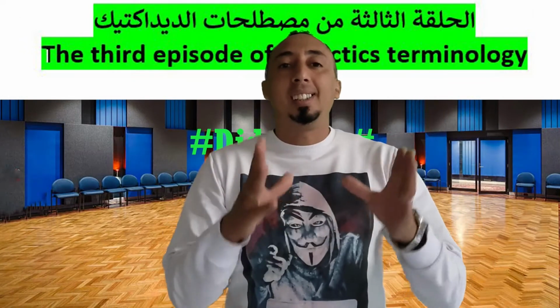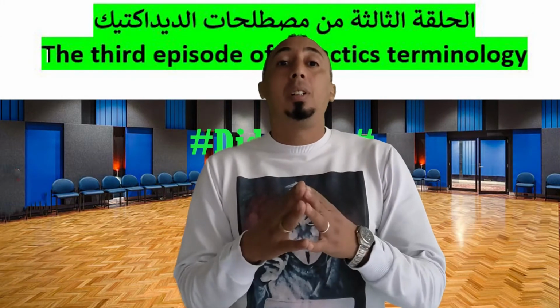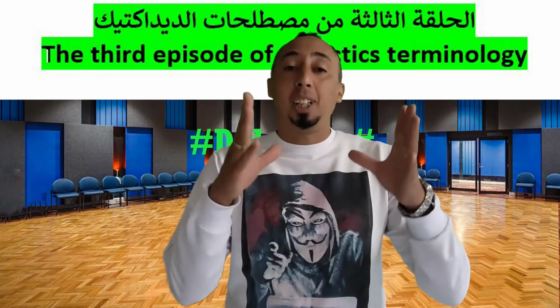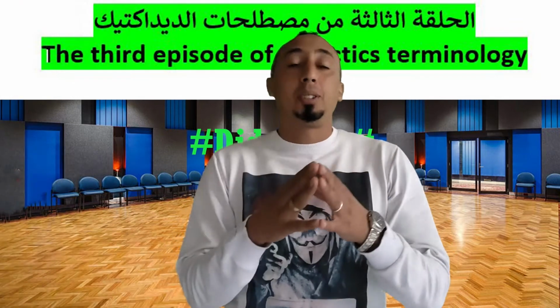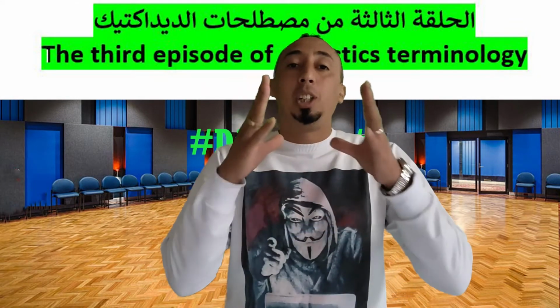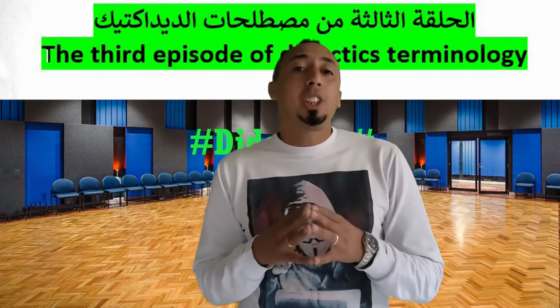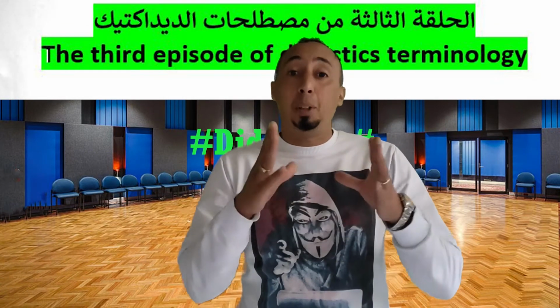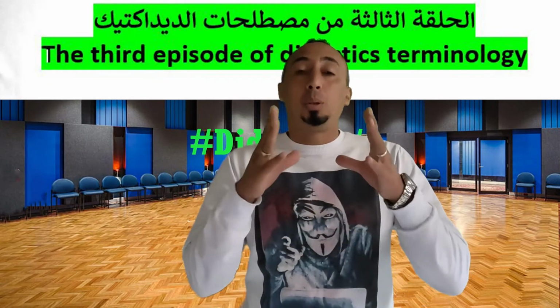The fifth one is brainstorming. Brainstorming is when the learner generates ideas about a certain topic. This technique is most often used in writing activities. It is a process of gathering information about a certain topic before starting to write it.